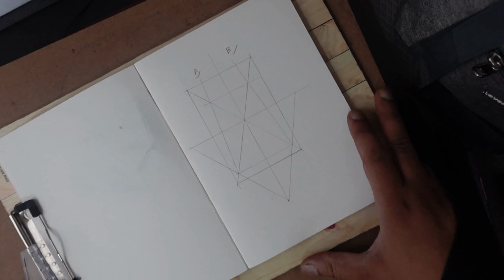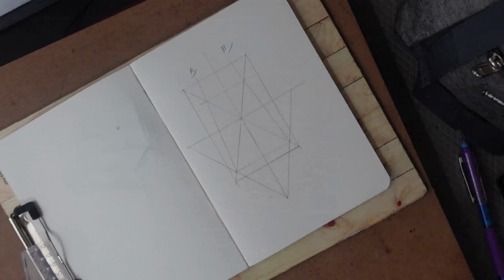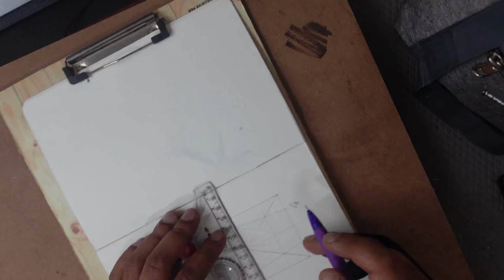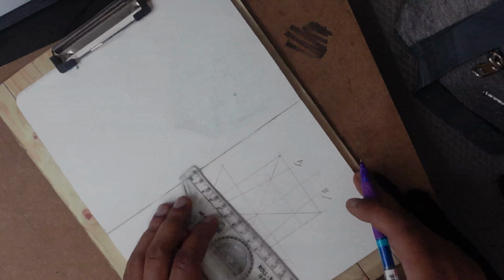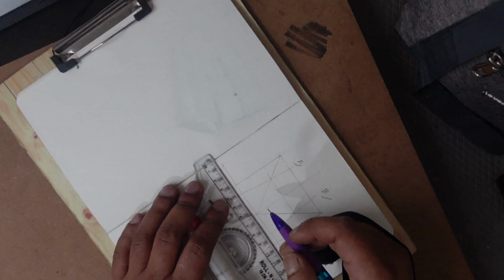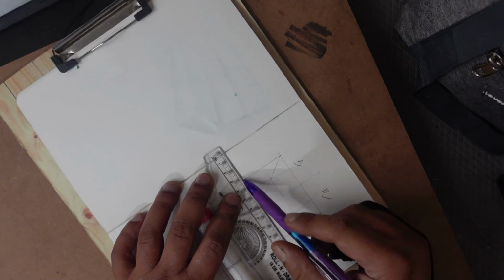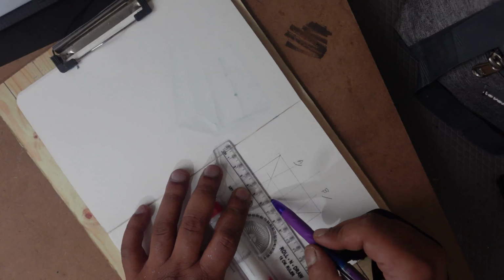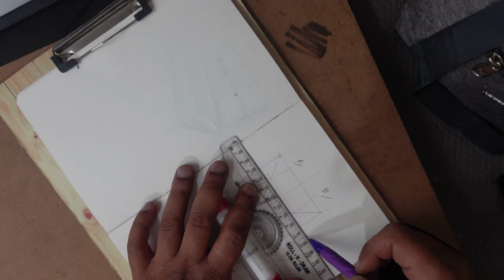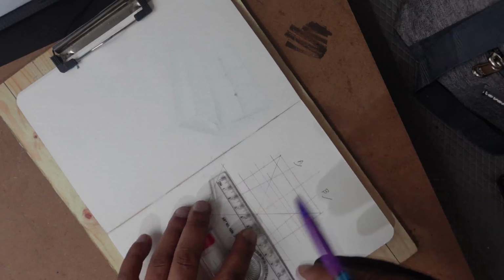Now see what I'm going to do here. I will use more lines to convert this into a proper product, the one I want to make. Because the design is in my mind, I know why I have drawn all these lines.